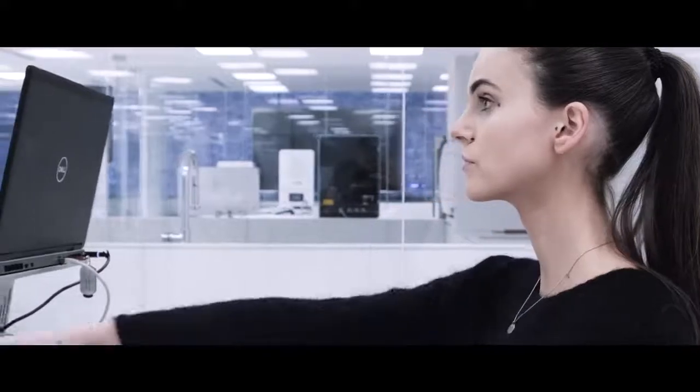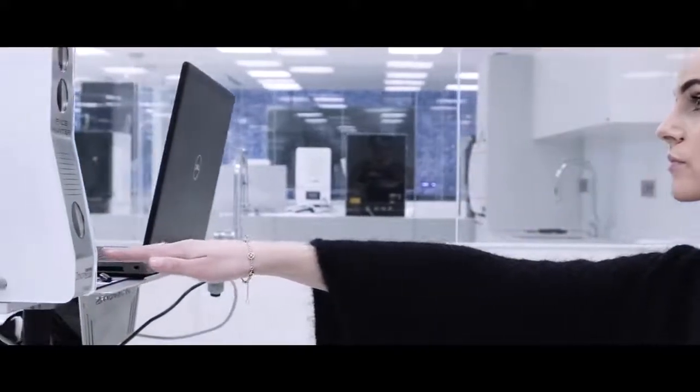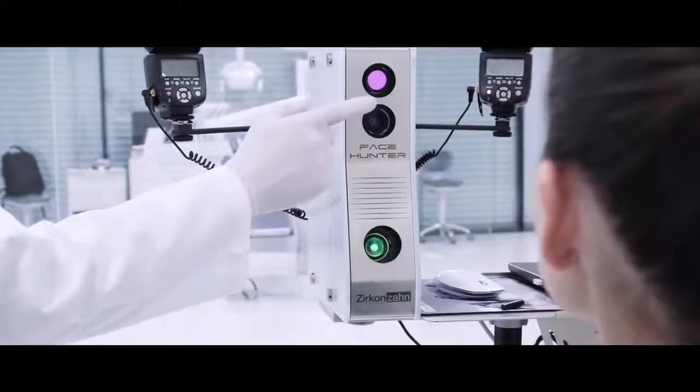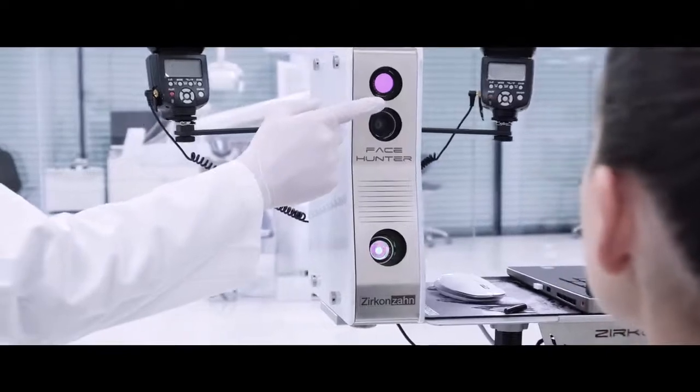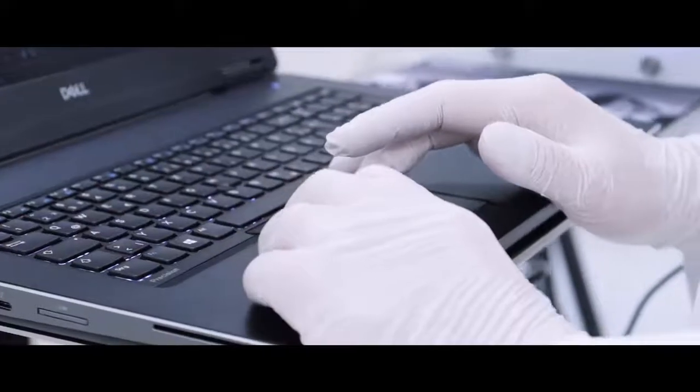The FaceHunter is properly distanced from the patient before starting with complete acquisition of the face in neutral expression. At this stage, a frontal scan, a 45-degree right lateral scan, and a 45-degree left lateral scan are performed.